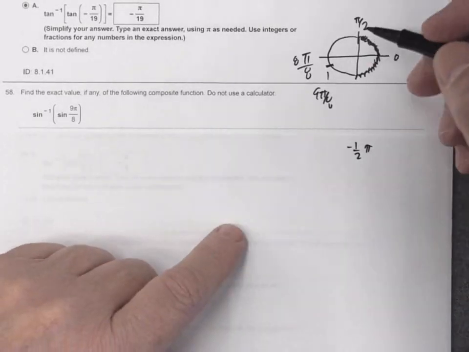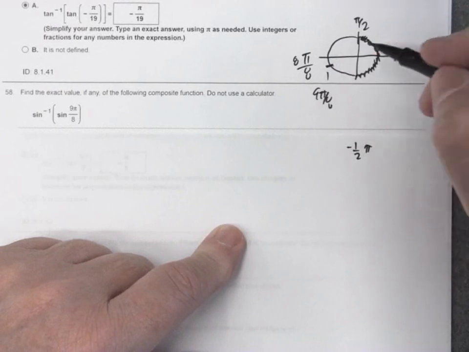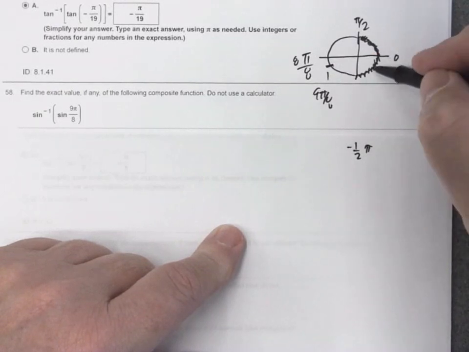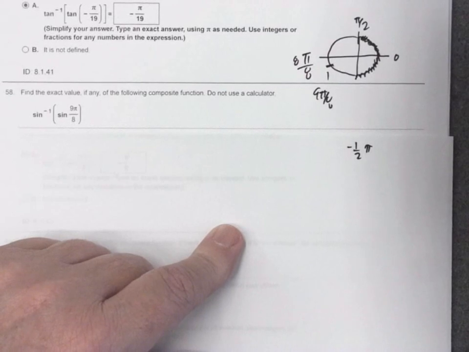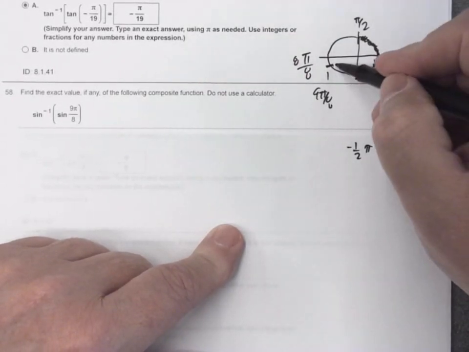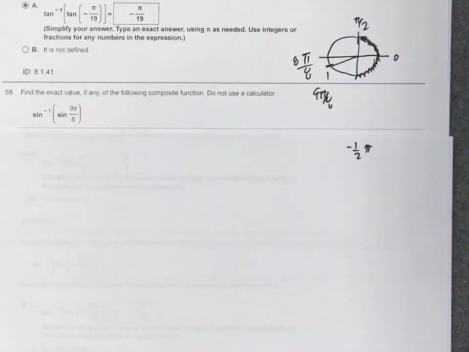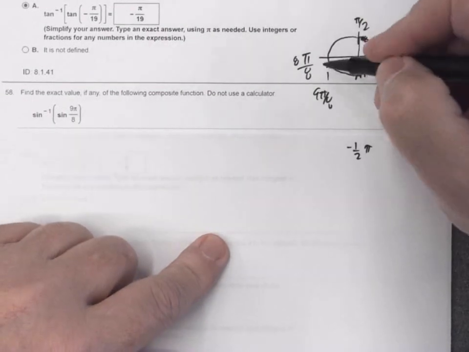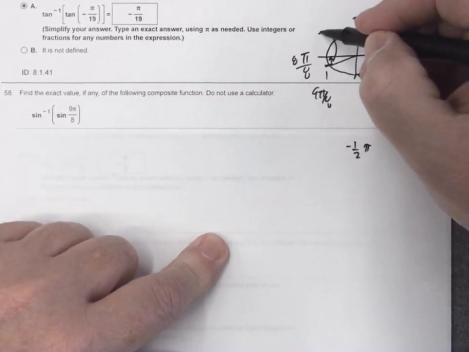I need to find this reference angle and then go to the same reference angle in my allowed quadrants and then choose one of those. So it's all based off reference angles. Remember, reference angle says, what's the shortest angle back to the x-axis? So here to here is my reference angle.